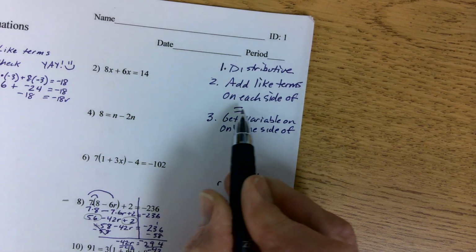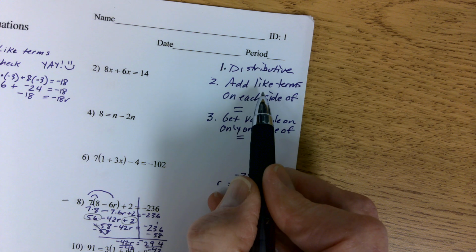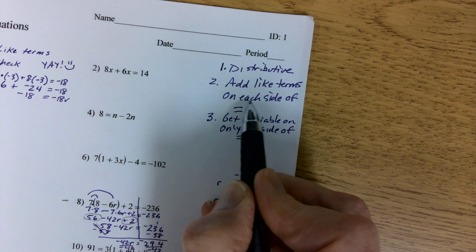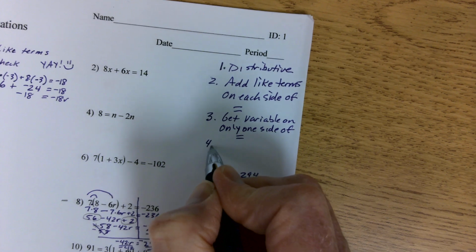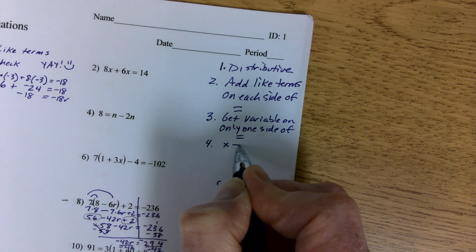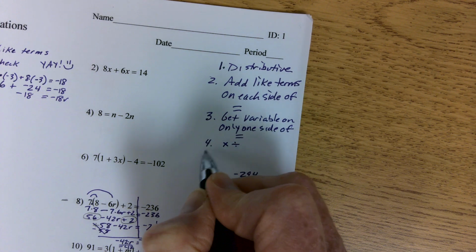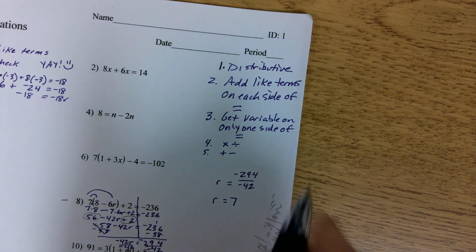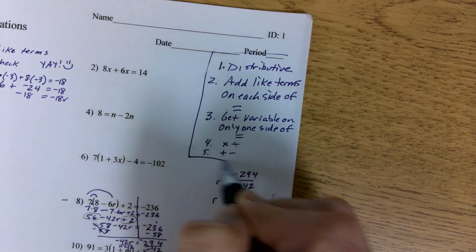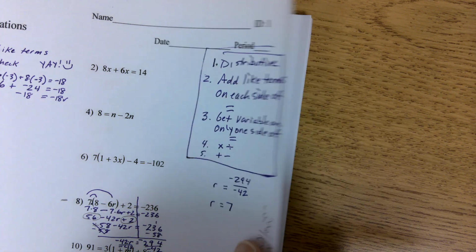Okay, we have to do this next. Distributive, combine like terms on each side, then get your variables on one side, and then we'll do our multiply, divide, inverse operations, and then we'll do our add, subtract, inverse operations. These are always the steps that we follow. Okay?